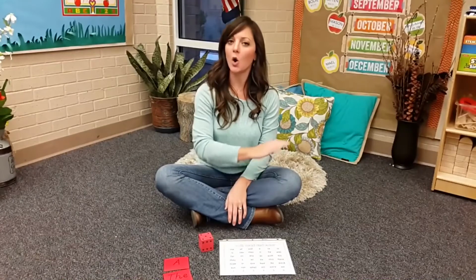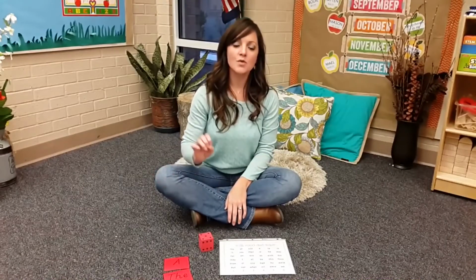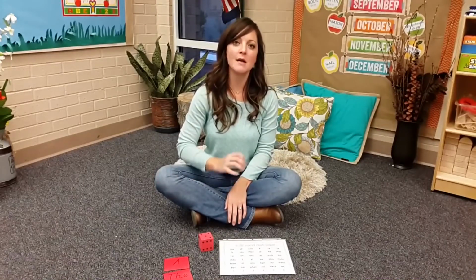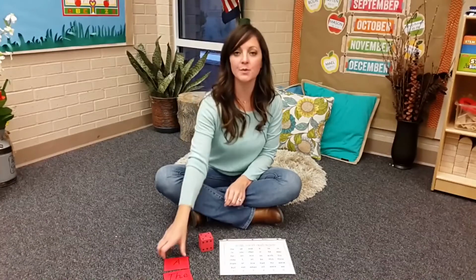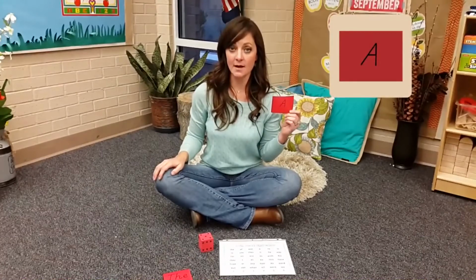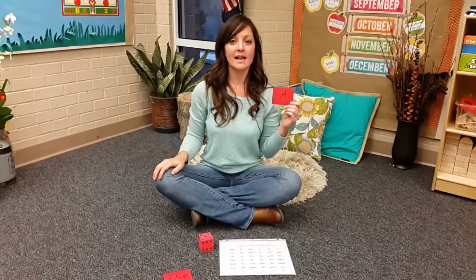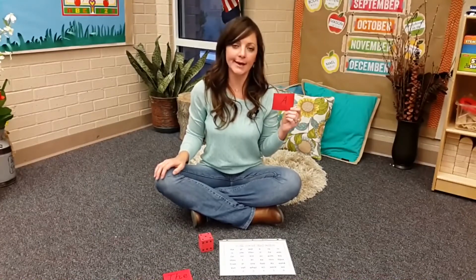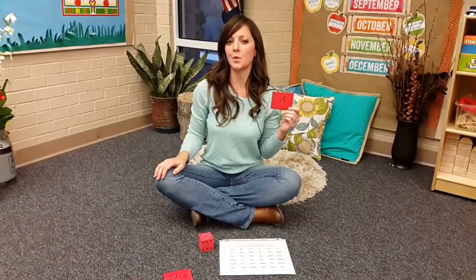Sight words are a whole nother avenue. These are words that have to simply be memorized. Now, I'll start with one that I teach right away. All the kids know this is letter A. A can say "a," A can say "ah," but A is also a word.